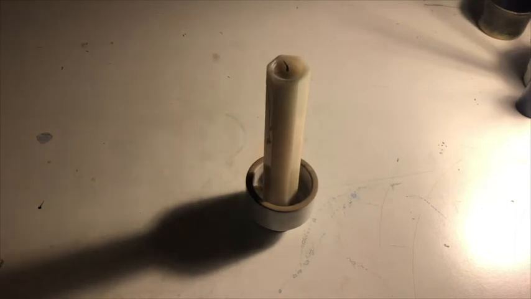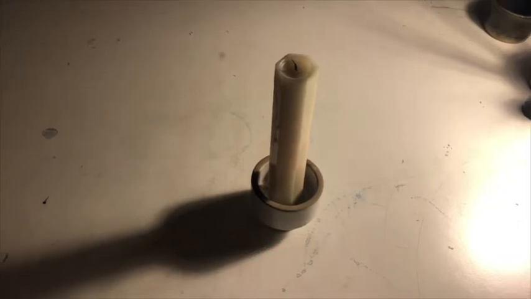And I want to show you something about that shadow. Notice how the outline of the shadow right here is pretty sharp when we get close to the candle. But the farther we move away from the candle, the fuzzier that outline of the shadow gets. And it gets a little bit lighter.